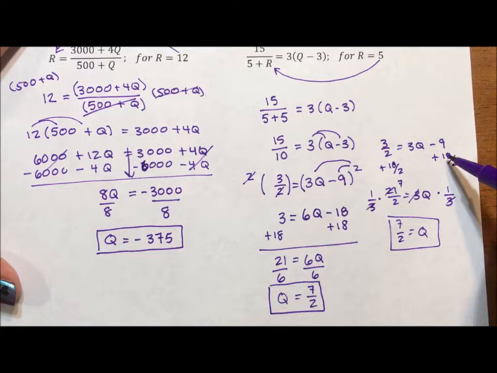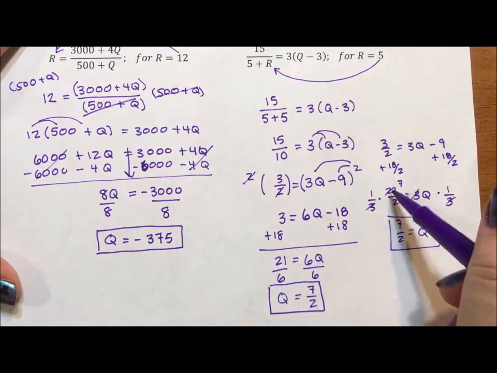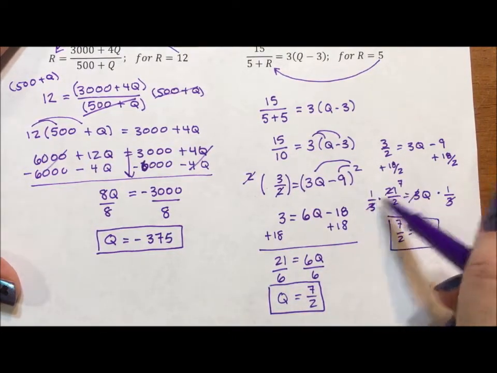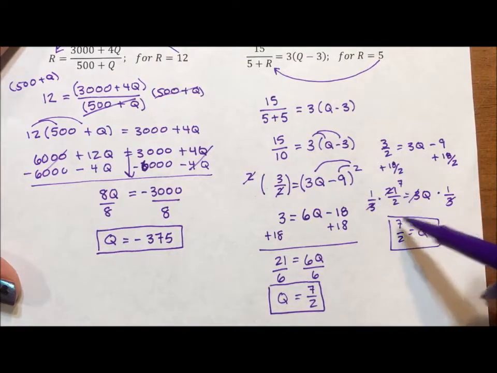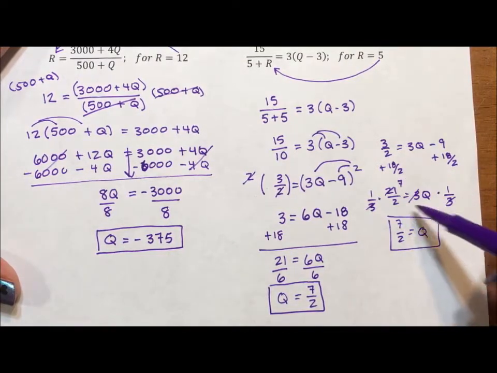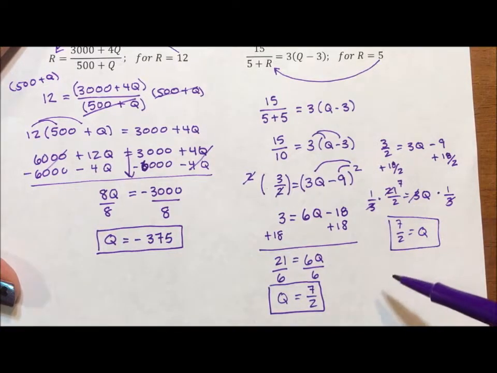We even have the same numbers. There's our 18, there's our 21, reduced down. I mean, if we multiplied, we would have 21 over 6. The numbers don't change. You just have to get your head around the fact that you're dealing with fractions in this situation and you're dealing with integers in this situation.